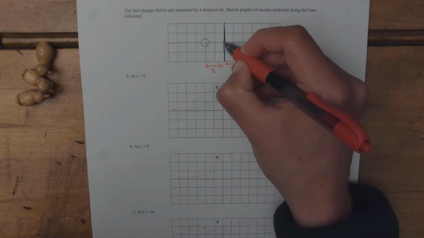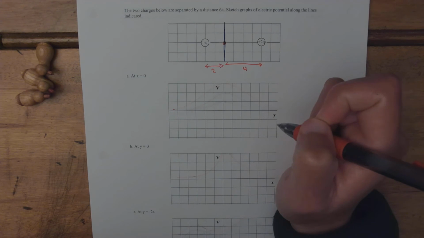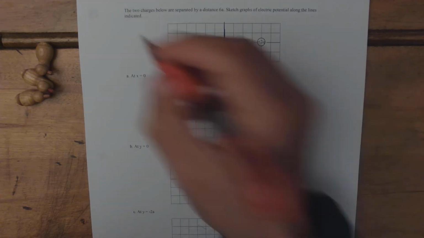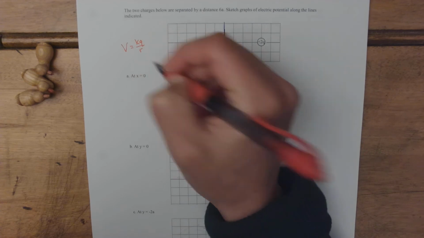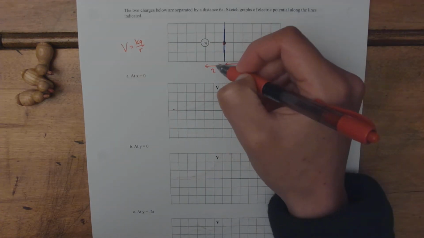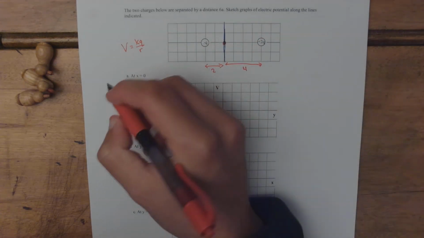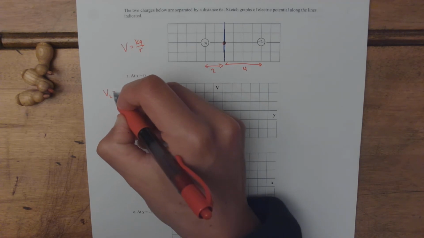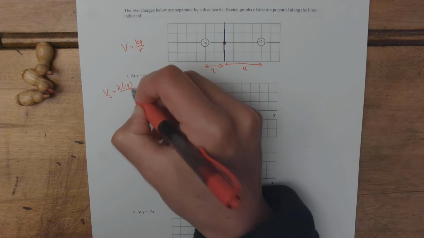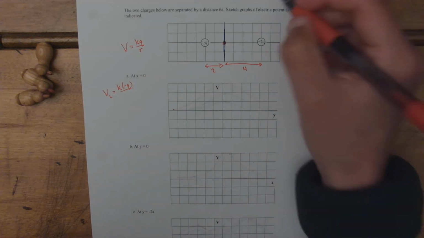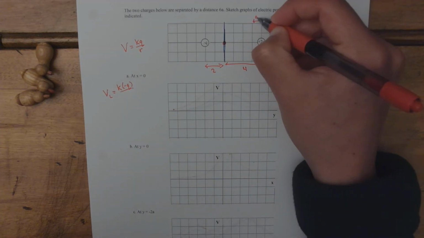Well, let's look at what happens right at the origin. So remember that the potential is equal to kq over r. So I'm 2 blocks away here. For the charge on the left, let's call this v left. I have k times negative q divided by, well, let's say one block has a width a.